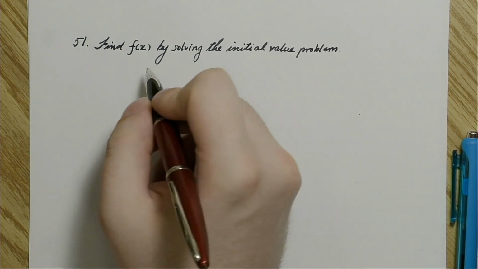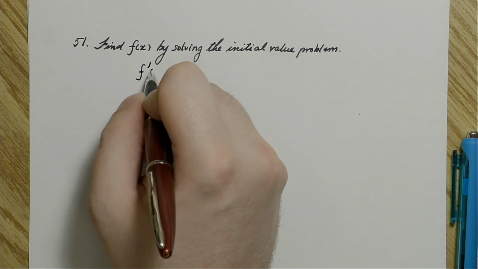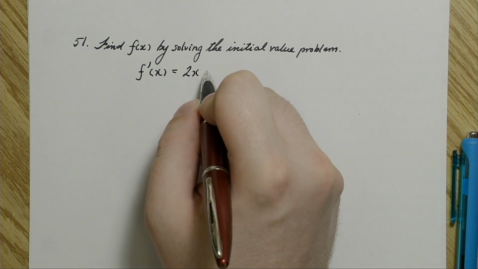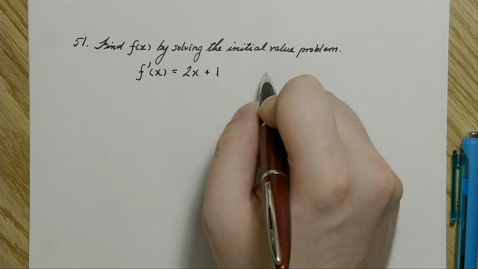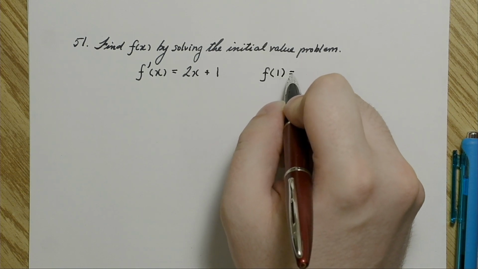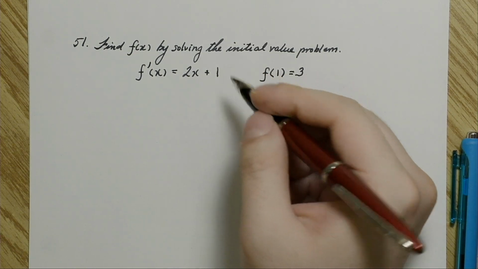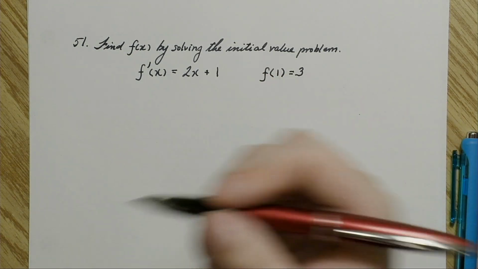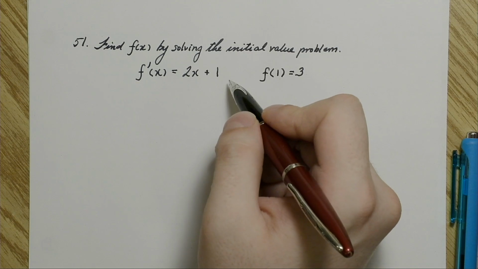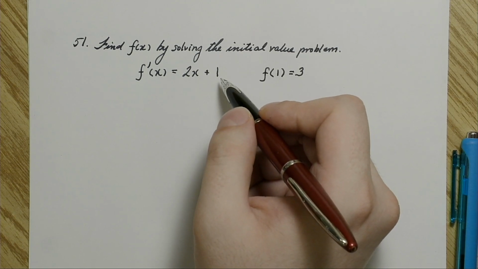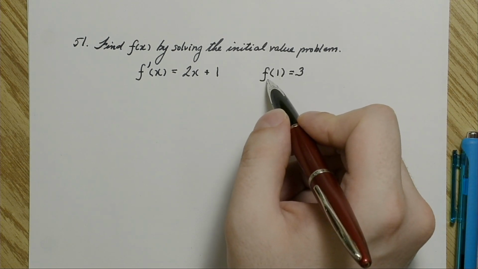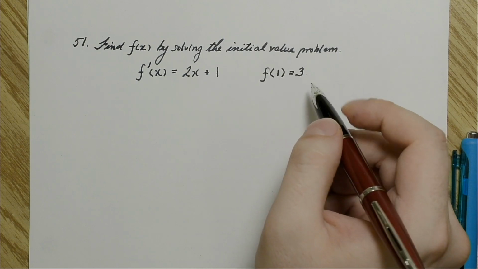So what do they mean by initial value problem? What they mean is that it's usually some sort of derivative. In this case, they gave us 2x plus 1, and they give us some point on the original function. Remember, when we're differentiating, those constants go to 0, and we lose information as we're differentiating. So in order to get back to the original function, we need some additional information, and that's provided here. They're telling us that the original function at 1 is equal to 3.